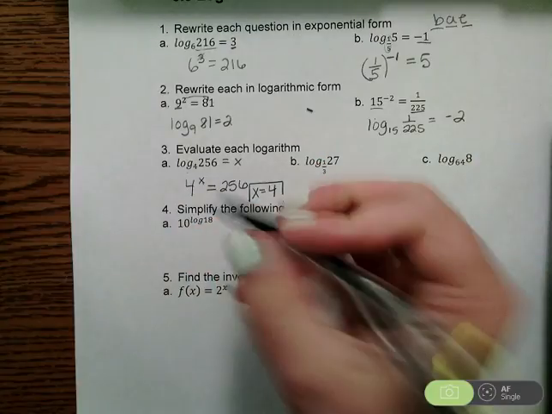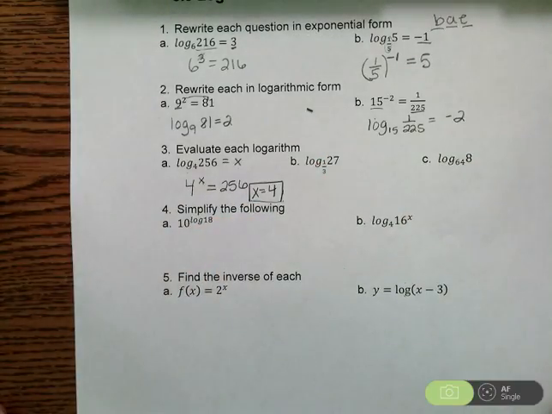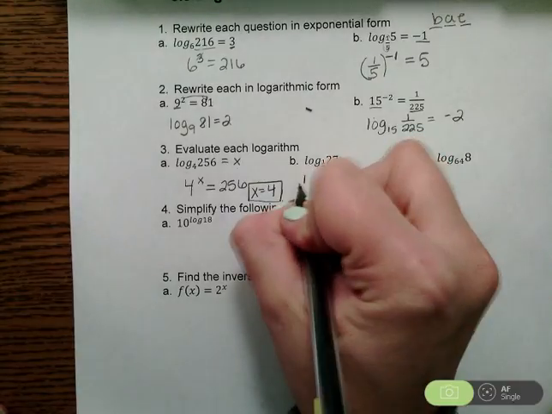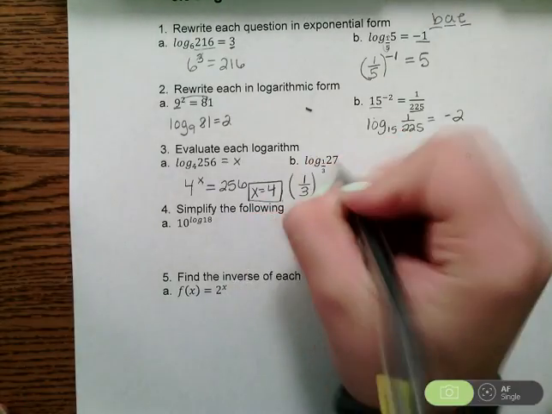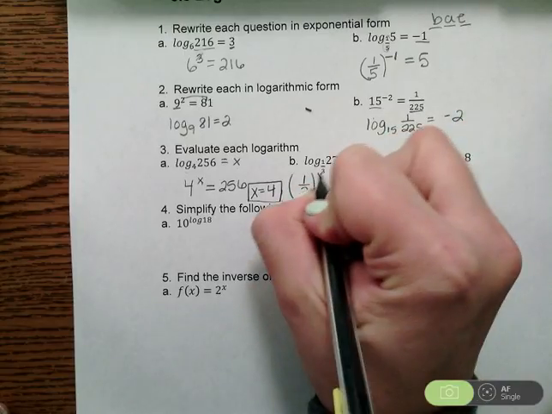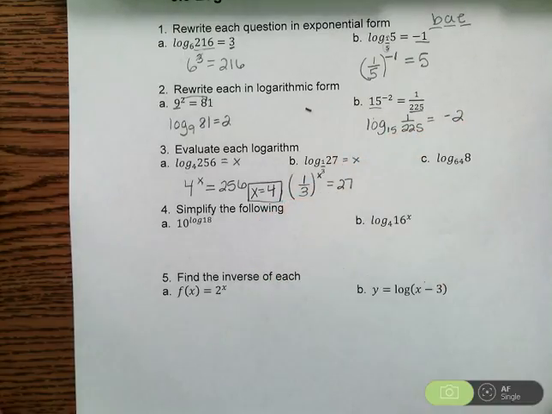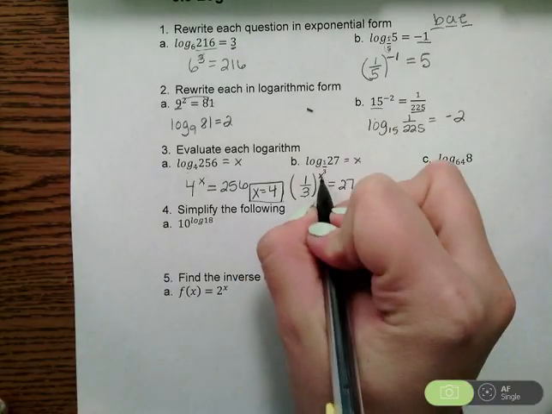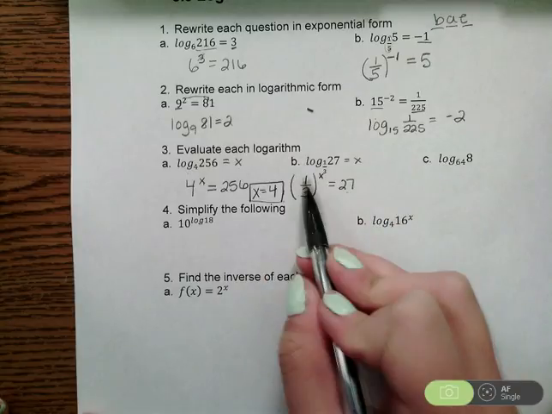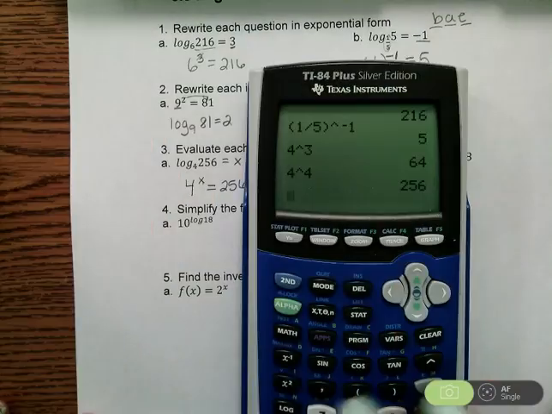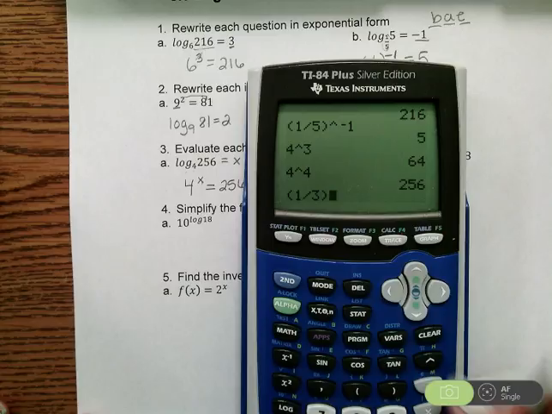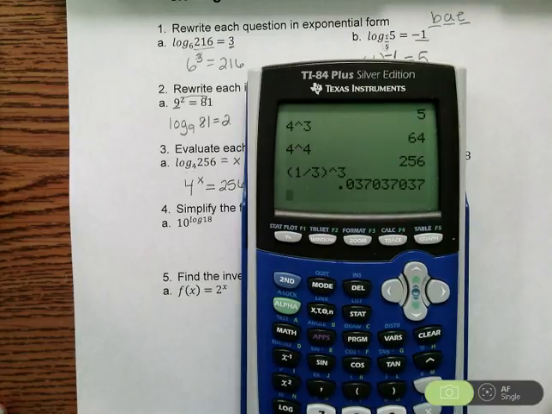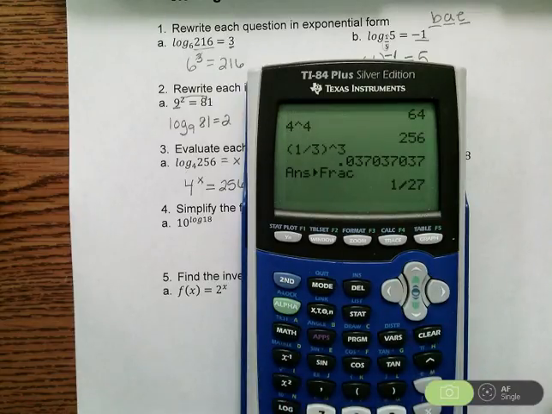On B, the log base 1/3 equals 27. So if we're thinking of this as equaling x, 1/3 to some power is equal to 27. Hopefully by now you realize that 3 to the third would get you to 27, but it's 1/3 to some power. So let's try 1/3 to the third. That's definitely not it. If you turn this to a fraction, you're going to get 1 over 27, and that's the reciprocal of what we really want.